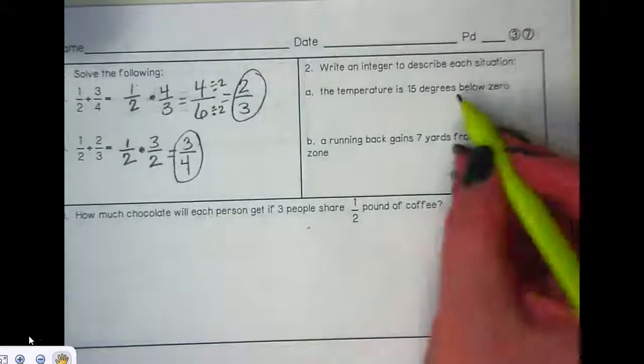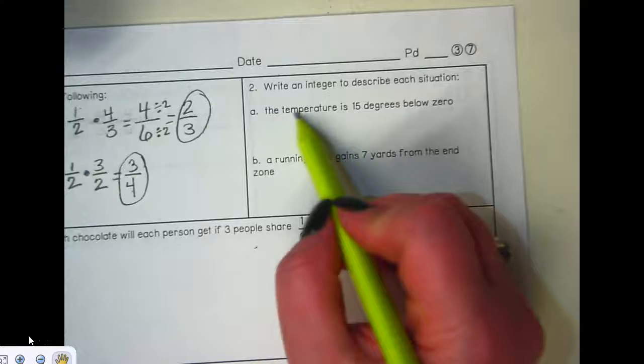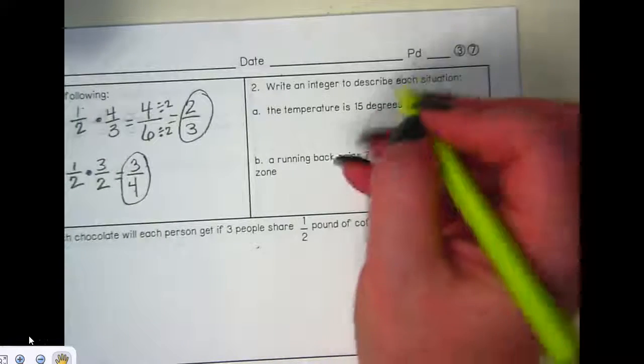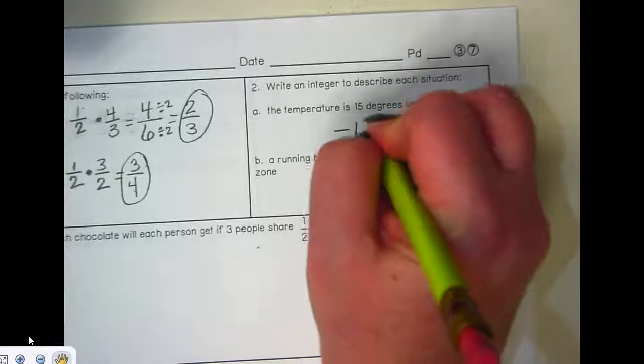Write an integer to describe each situation. The temperature is 15 degrees below 0. That integer we said is -15.